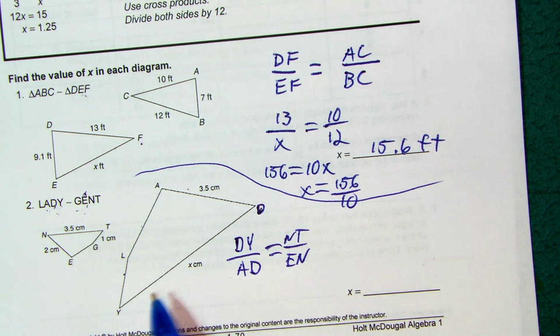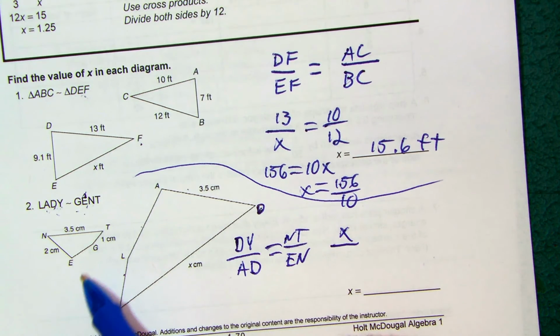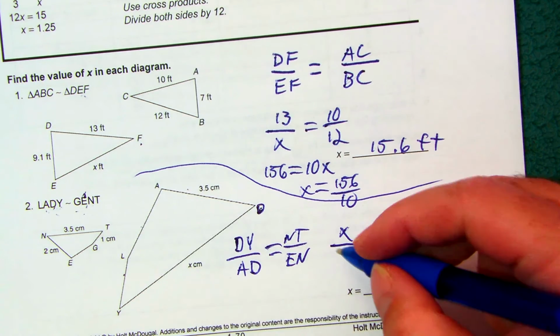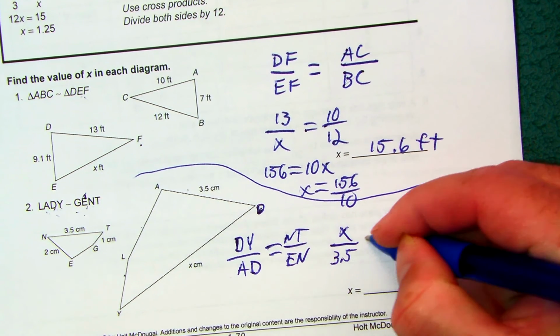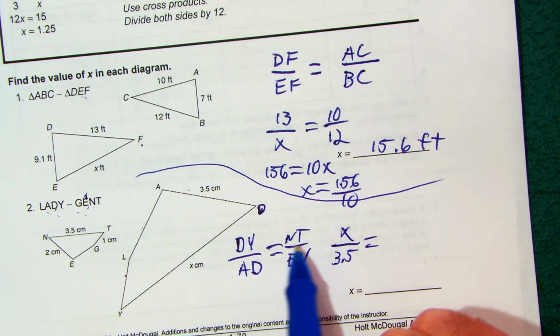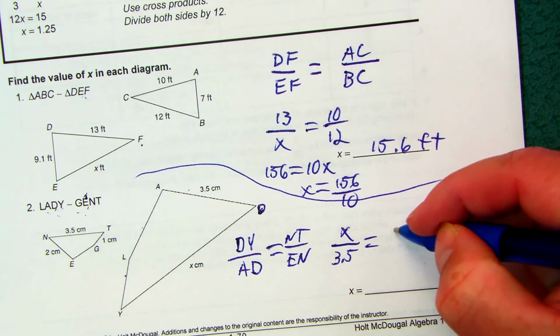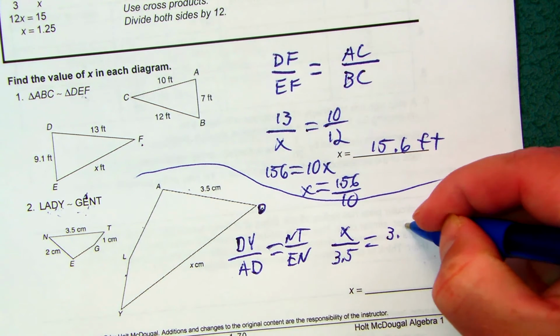So dy was our x, and the denominator was AD, so that's 3.5, is going to equal NT, which was 3.5. Got two 3.5s in here.